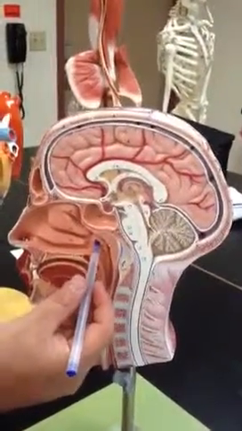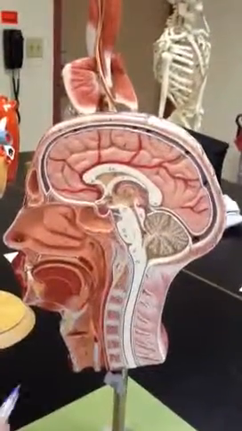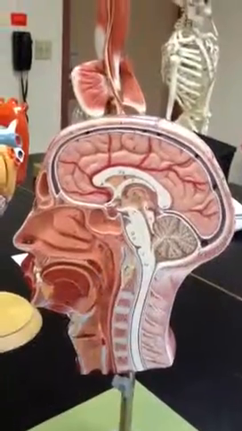Or pharyngotympanic cavity. It doesn't matter what you call that. Either auditory tube or eustachian tube is good.